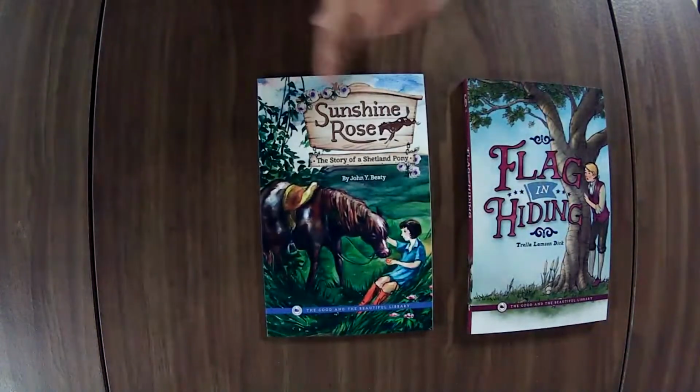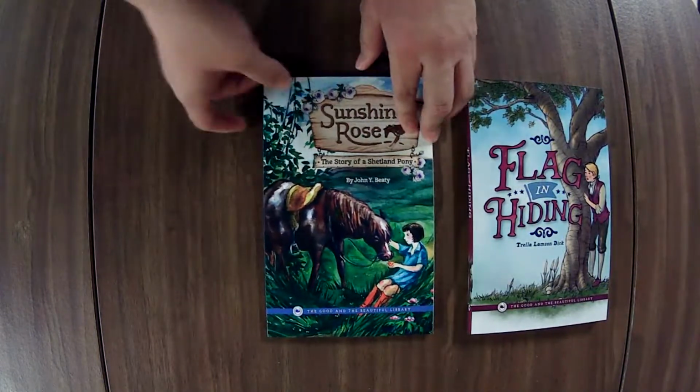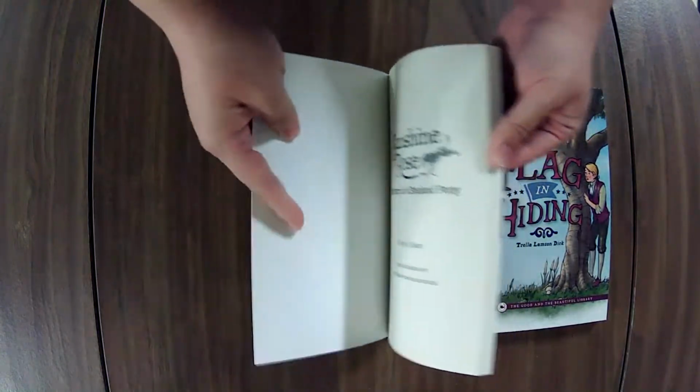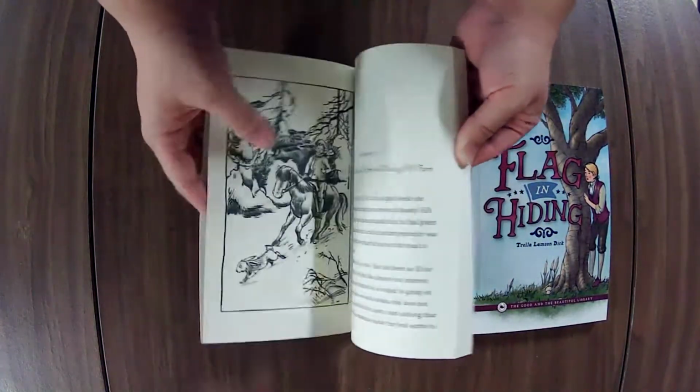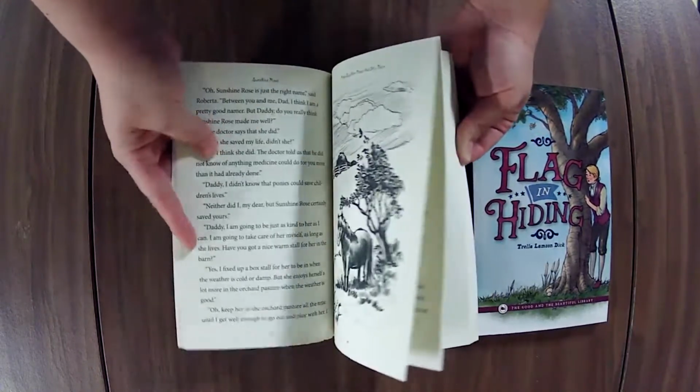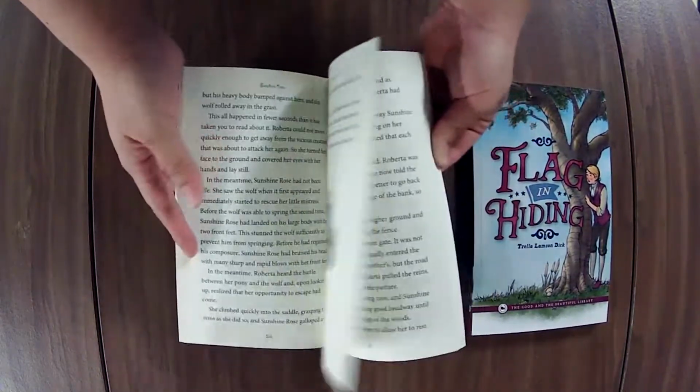And then we have Sunshine Rose, the story of a Shetland pony. Level 4, my kiddo that's in this reading level loves everything to do with horses. So she was very excited to see this one in the library.